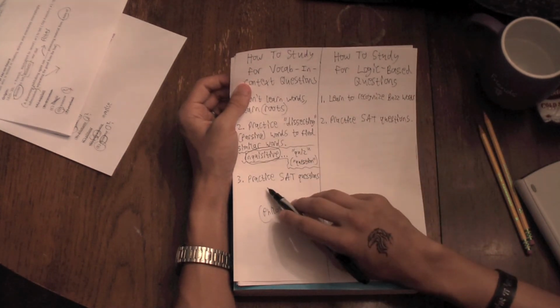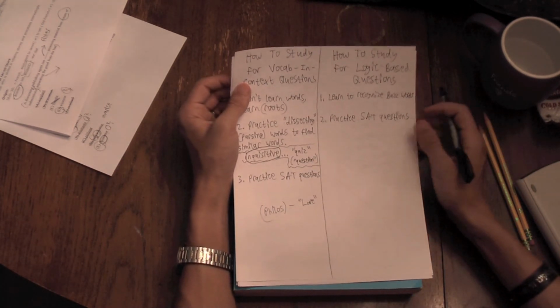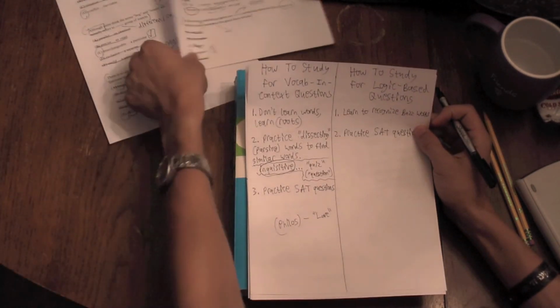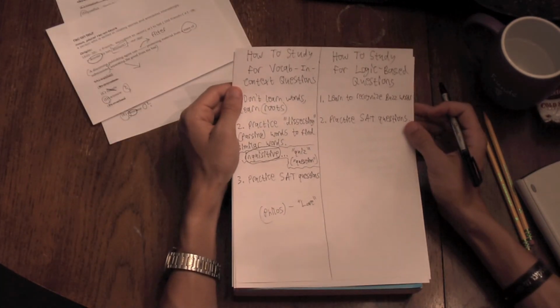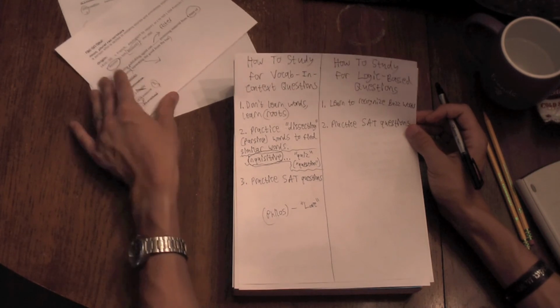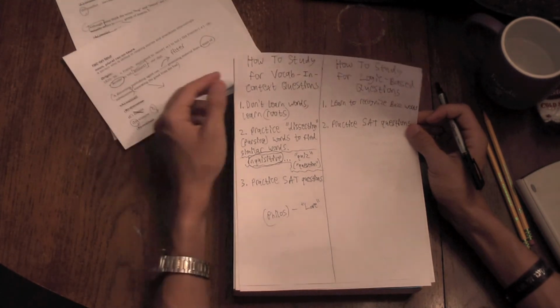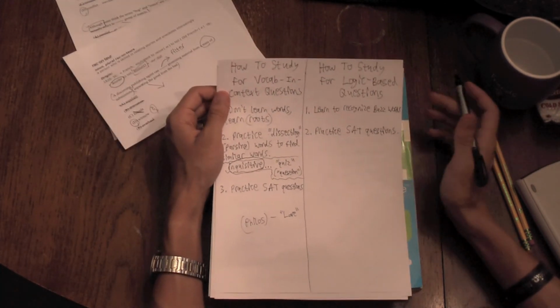Then, practice SAT questions. Find ones that you can use. I pulled some off the internet. You can find some on the College Board website. But use them because it's important to learn to answer not in your own way or in your own words, but according to the answers they give you. It's a whole different way of thinking.